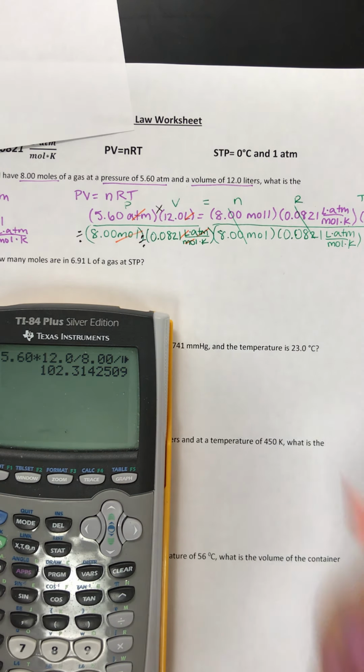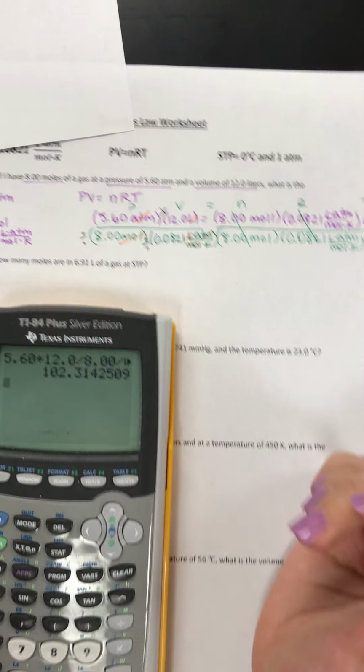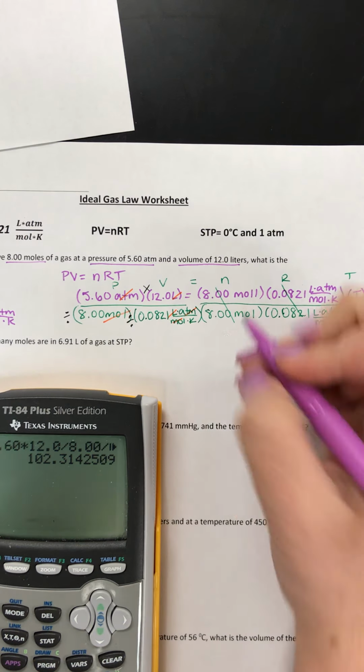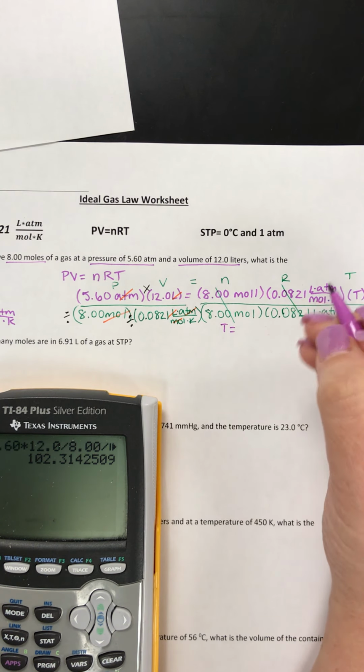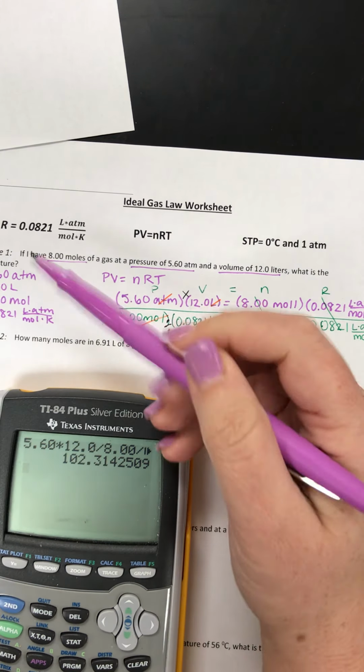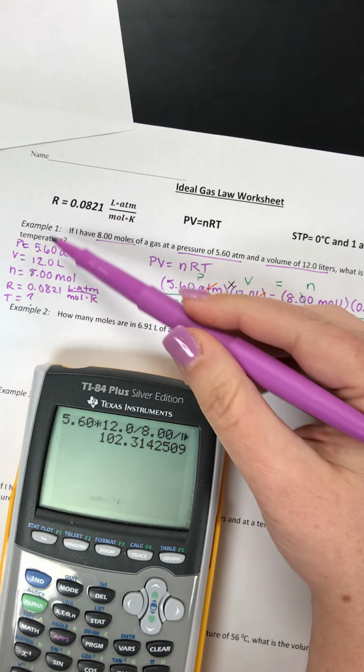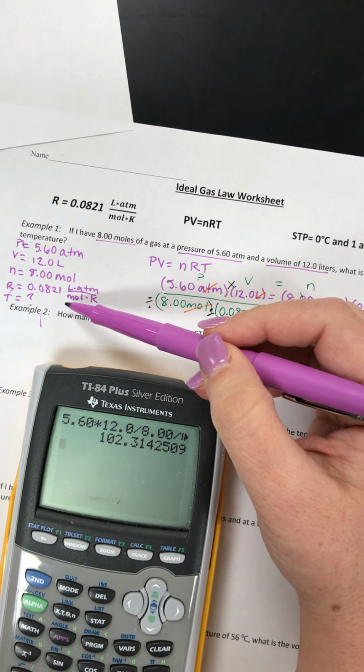Okay, so this temperature is going to be in Kelvin because that's the unit that didn't cancel. So my T equals, and we're going to round to 3 because everything given to me has 3 sig figs. R doesn't count, it never changes.